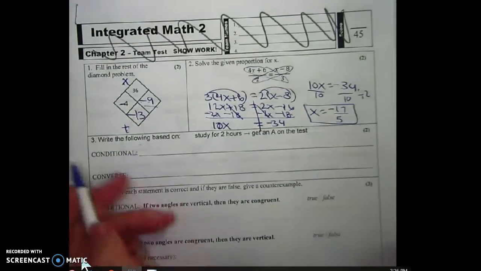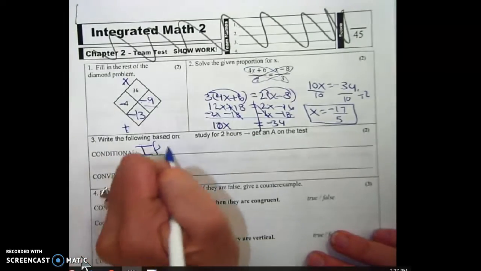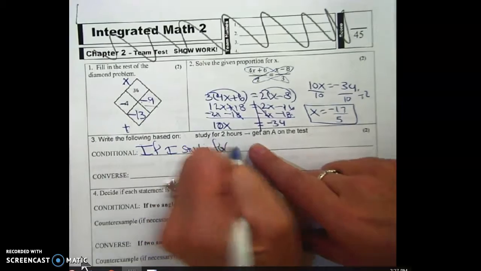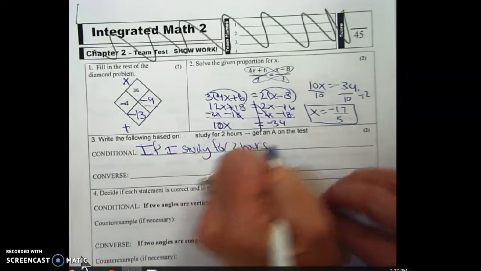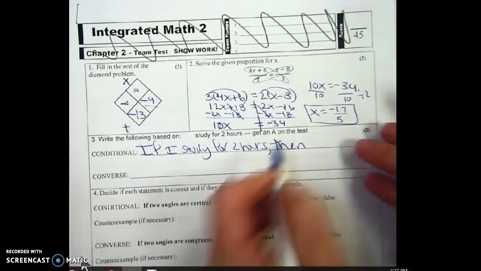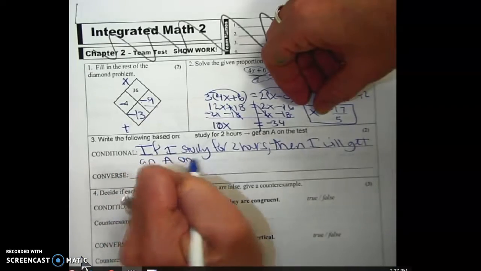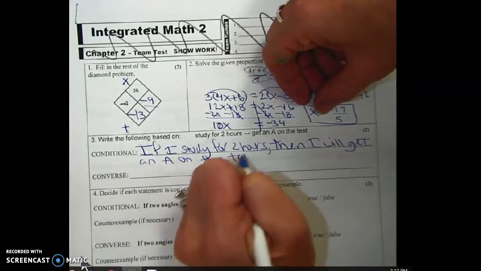Okay. So if I study for 2 hours, then I will get an A on the test. Now the converse is switch.